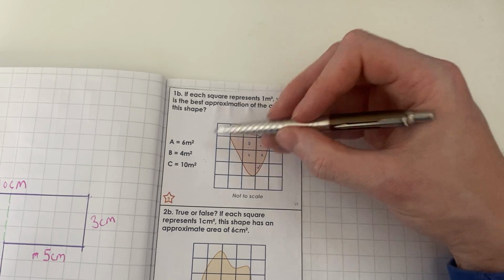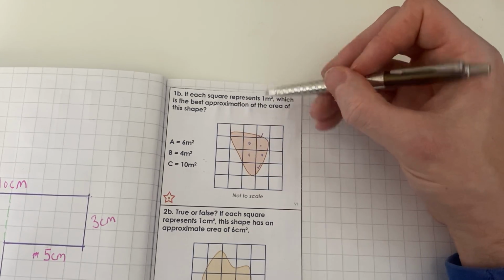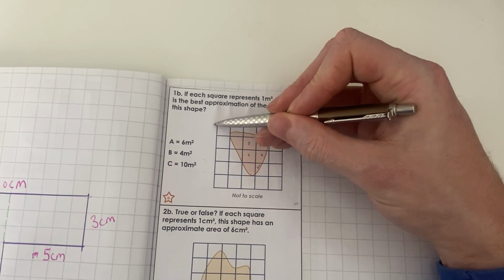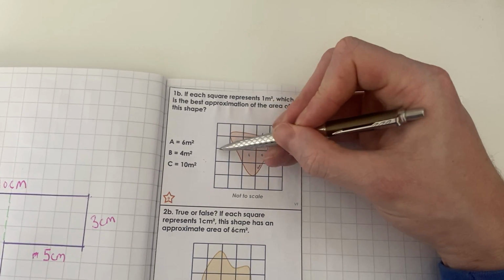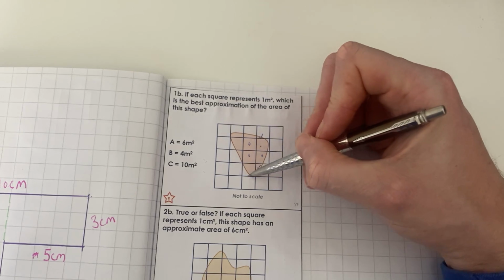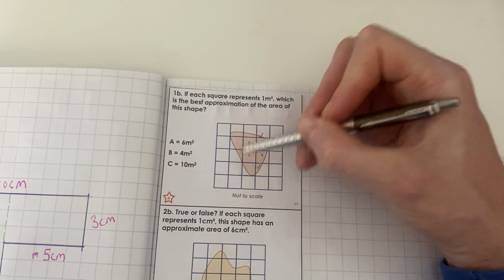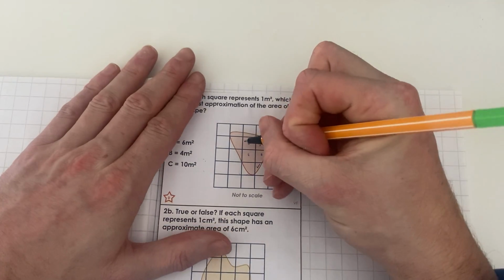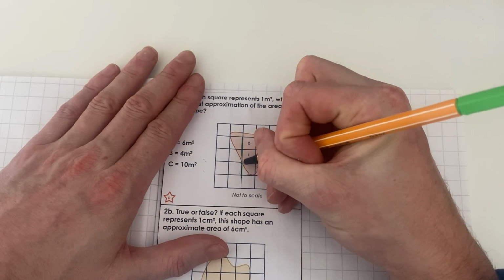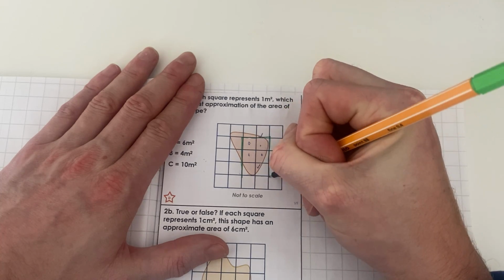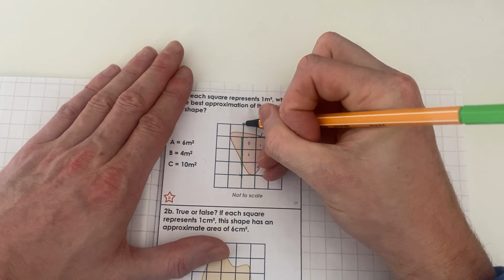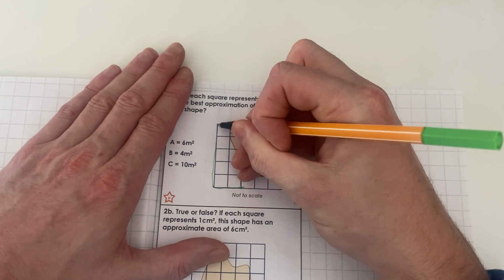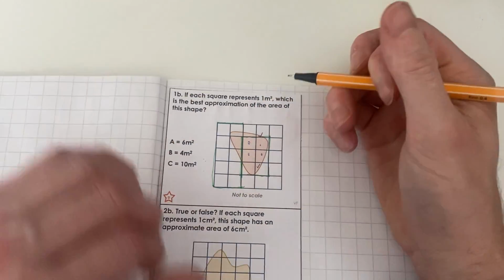Okay, so we know it's not going to be 4 meters squared. 10 meters squared would be a proportion that big. 6 meters squared would be that big. You can use visualization to identify this. If this is a 6 meters squared area and this is a 10 meters squared area, which is the puddle more likely to fit in?